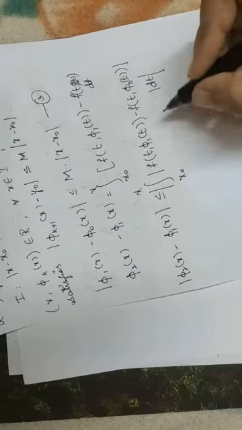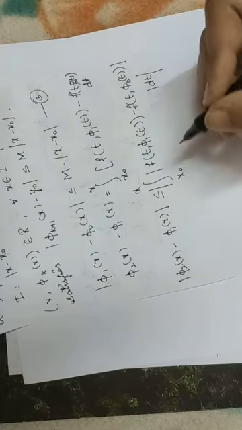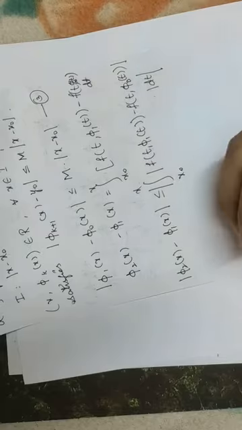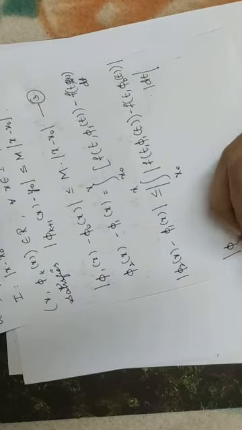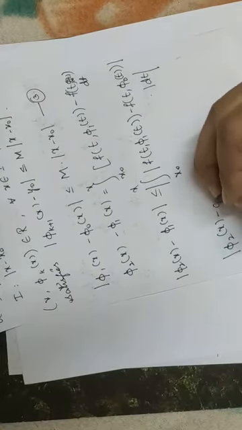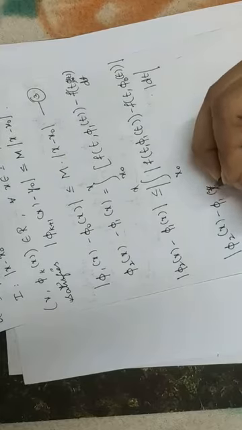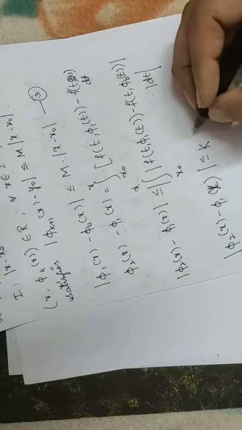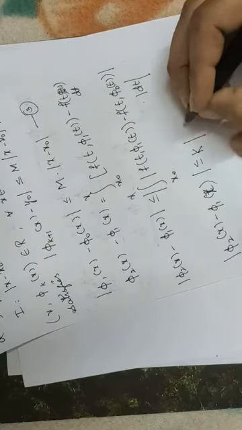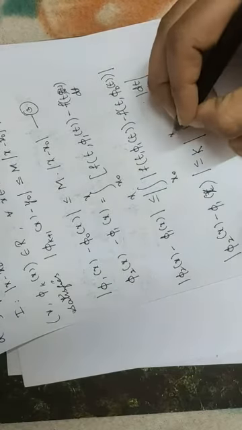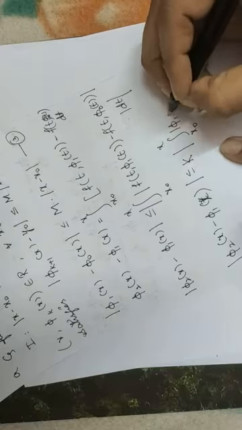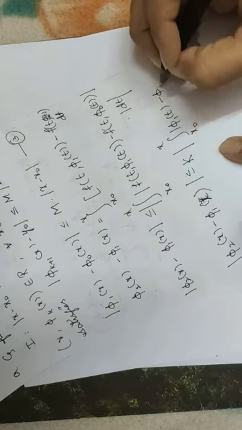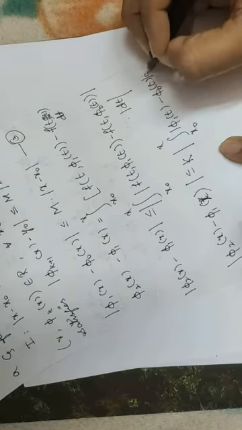So now since our function f of x comma y satisfies the Lipschitz condition, I can rewrite this whole term as mod phi 2 of x minus phi 1 of x is less than or equal to some k into integral x naught to x of mod phi 1 of t minus phi naught of t into dt, right?